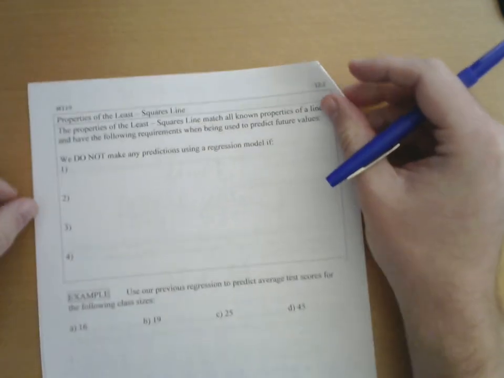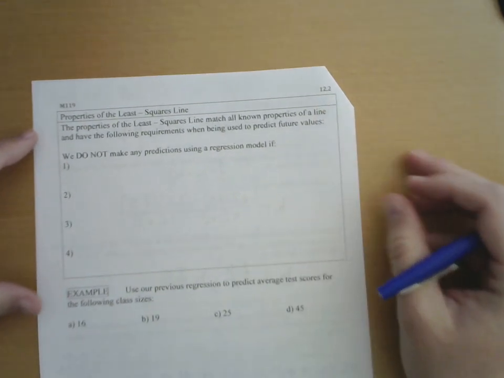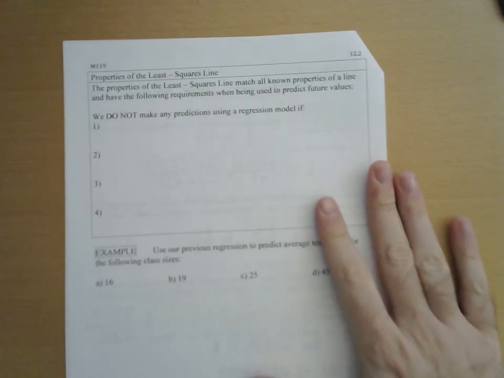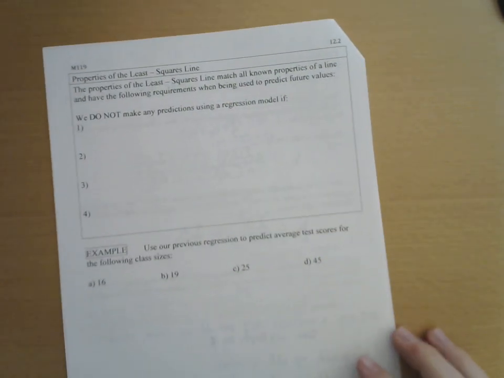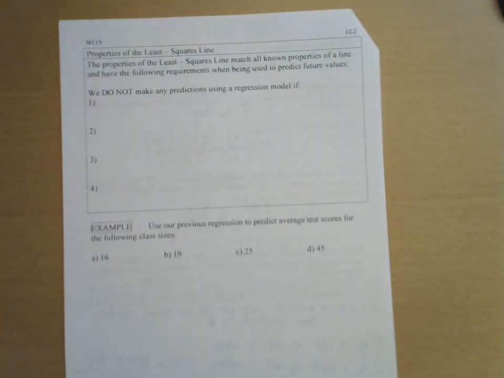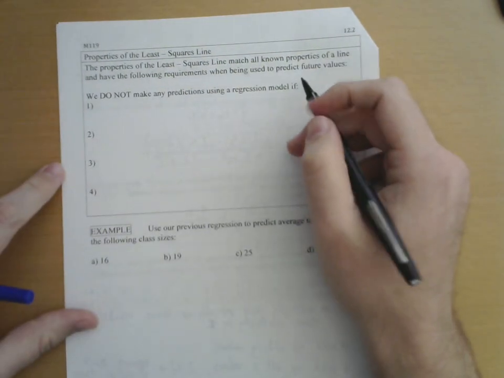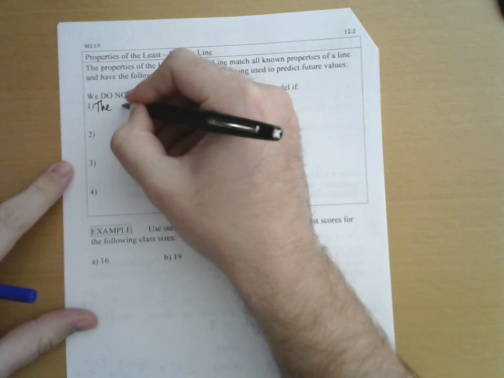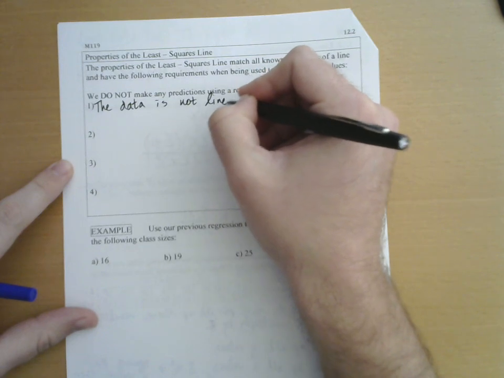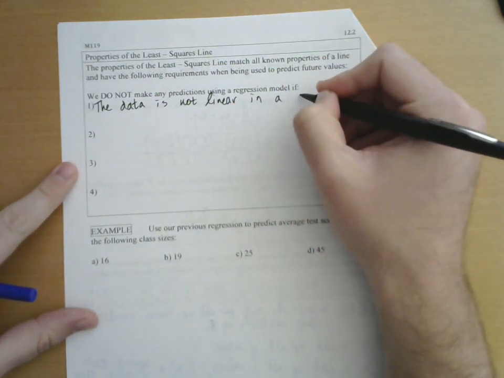So let's talk a little bit more about the least squares line, the properties of it. The properties of the least squares line, of course, match all the known properties of a regular line, and they do come with some extra requirements when they are being used to predict future values or other values that are not known. So the first requirement that comes along with it is that we do not make any predictions using a regression model if, number one, the data is not linear, specifically in a scatter plot.